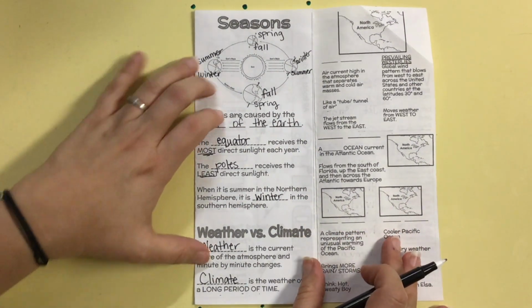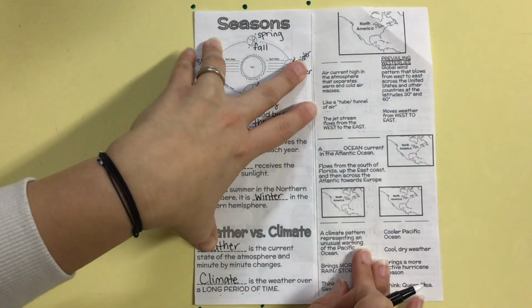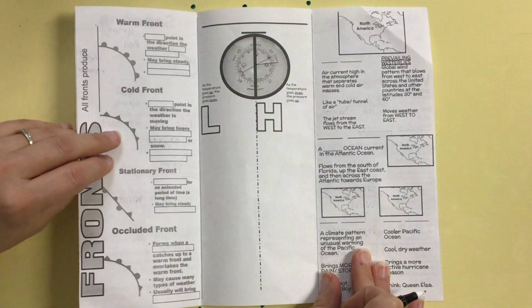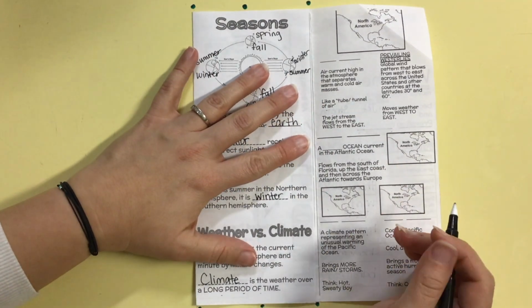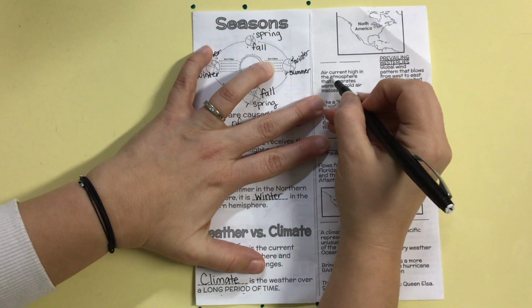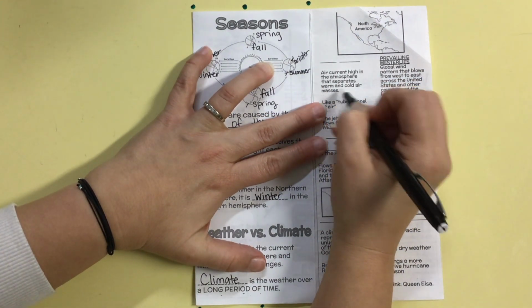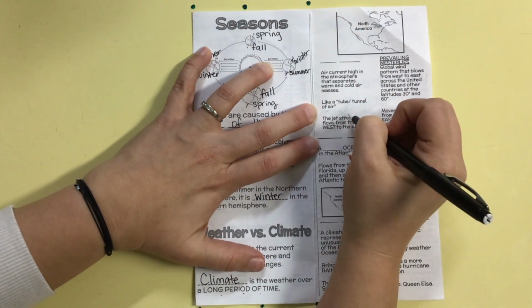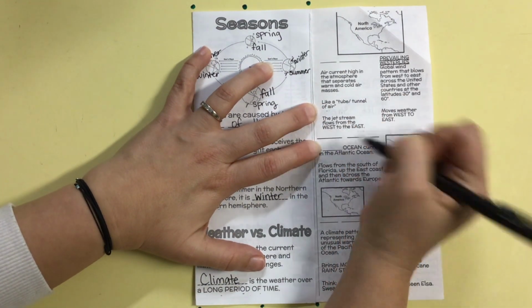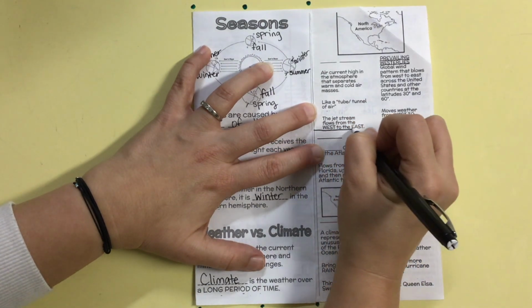All right. So now let's move on over to the right-hand side before we open up to Ms. Hernandez's favorite part of the brochure because it's got the barometer in it. This is a current high in the atmosphere that separates warm and cold air masses. It's like a tube or tunnel of air, and the jet stream flows from west to east.